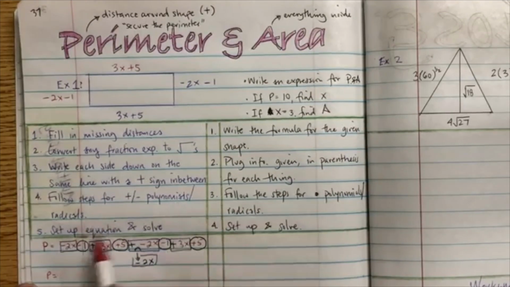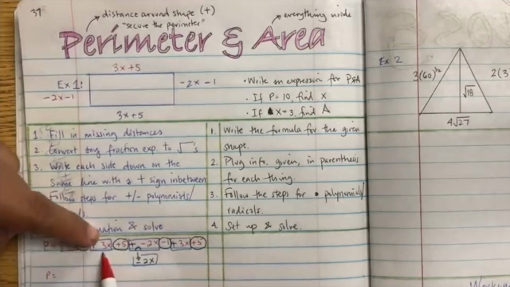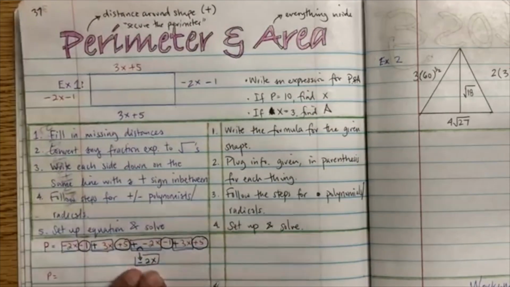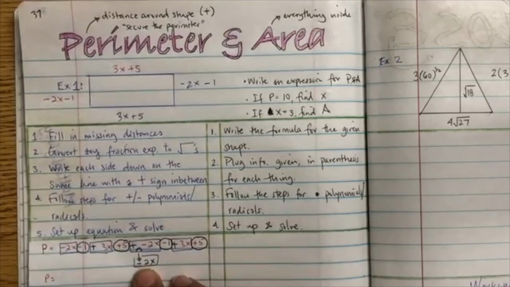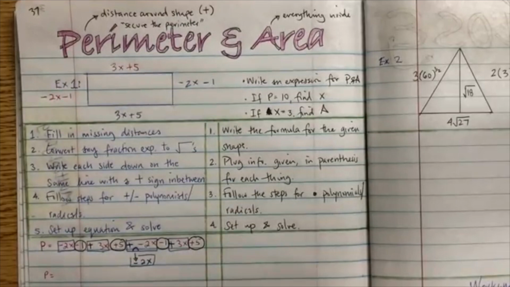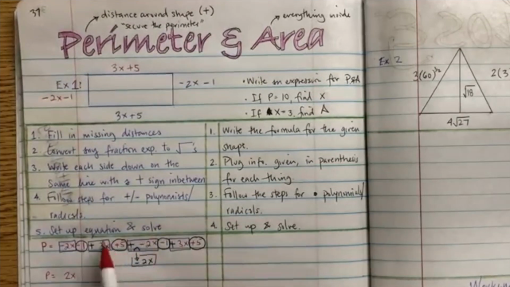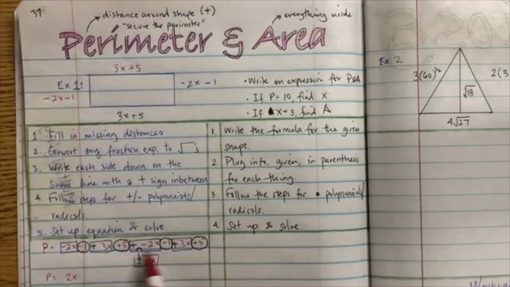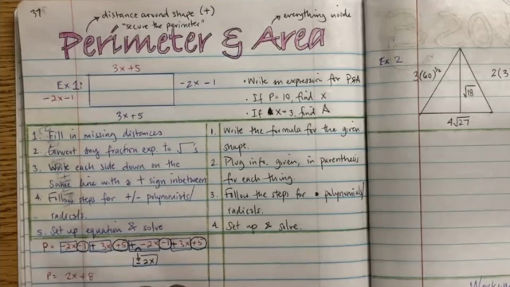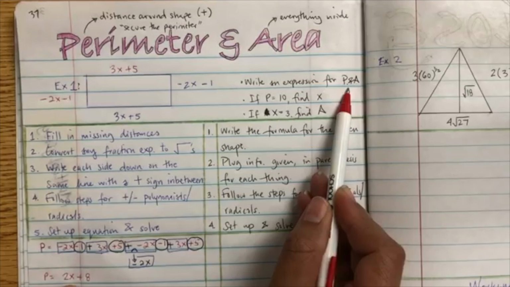So let's combine like terms. Boxes with boxes. So we got negative 2x plus 3x. 3x wins because it's more people by 1. Then we got minus 2x. So negative 2x wins because it's got more people by 1. And then plus 3x. And then 3x wins because it's got more people, so it's 2x. And then the number is negative 1 plus 5 minus 1 plus 5. So the expression for the perimeter is 2x plus 8.